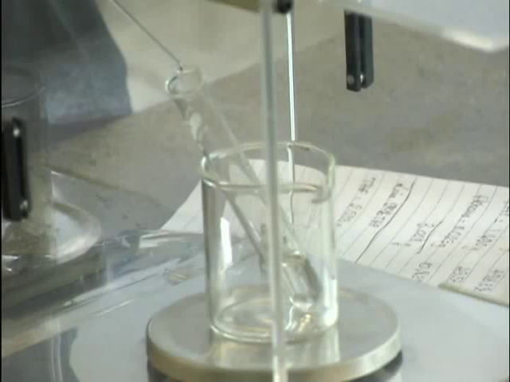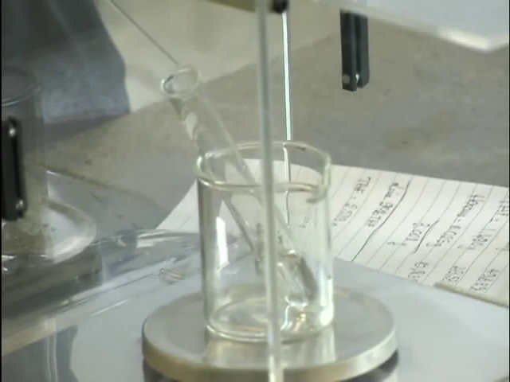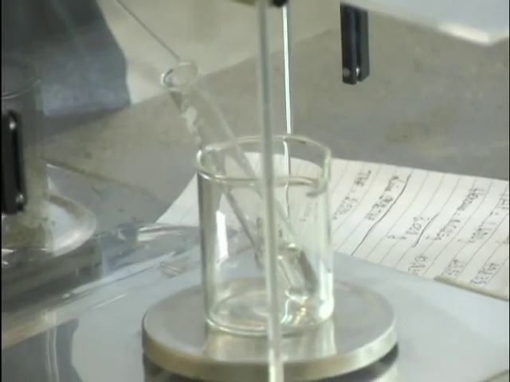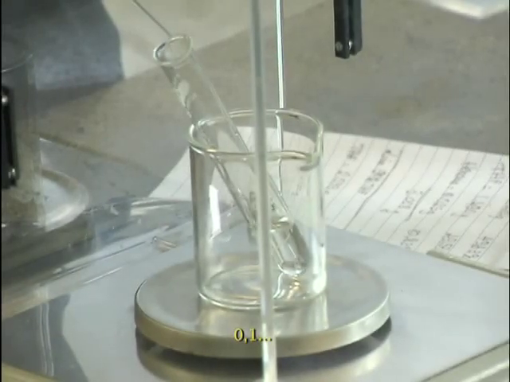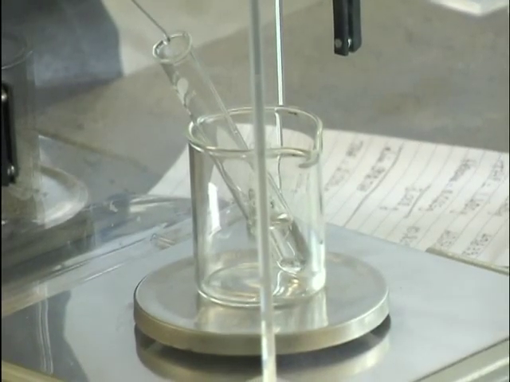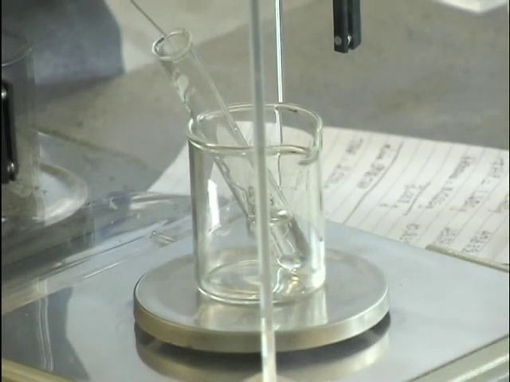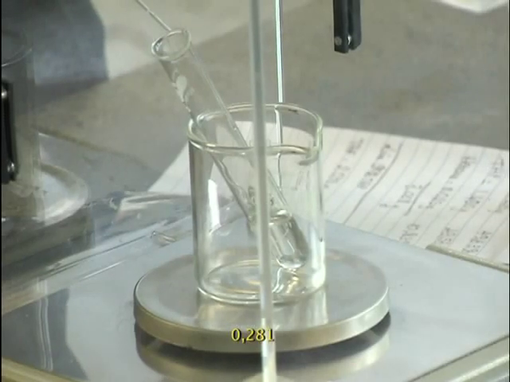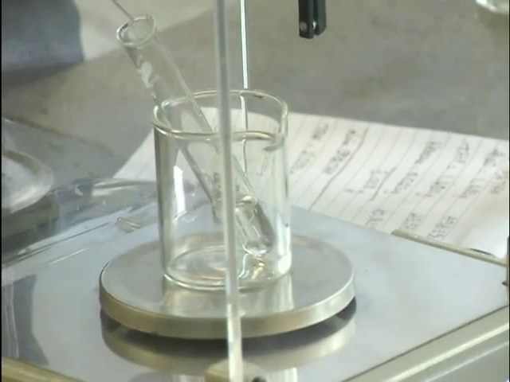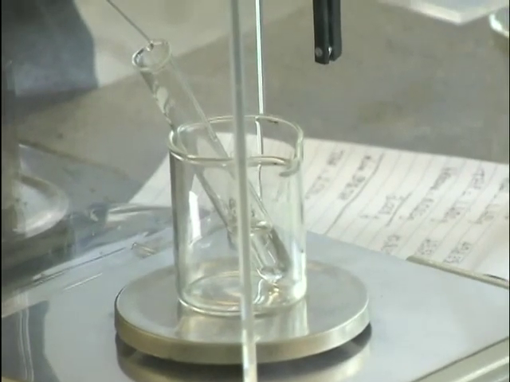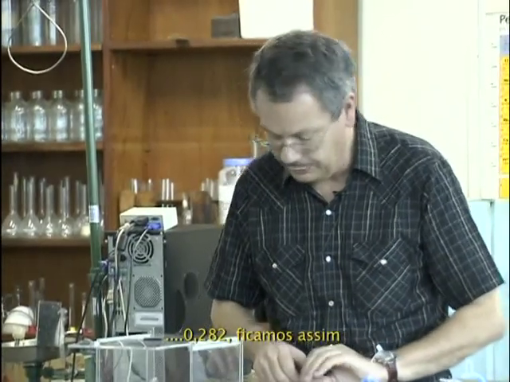It's zero, yes. 0.14, 0.24, 0.27, 282 will do.